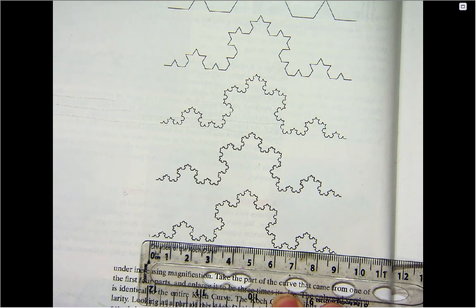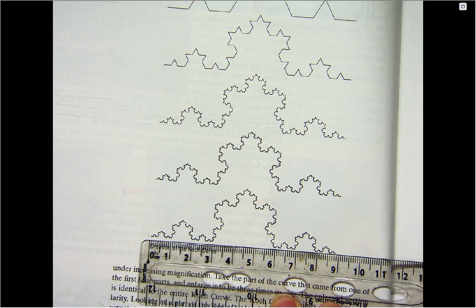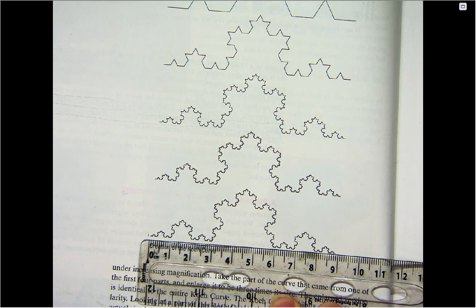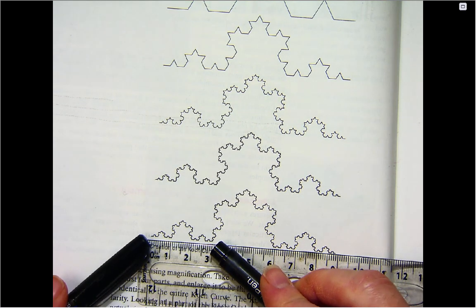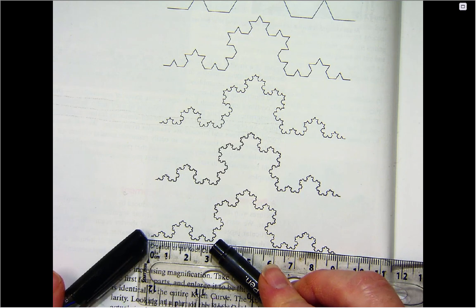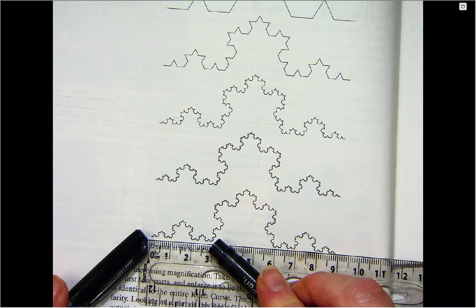When I pick a part of this to say I'm going to make copies of it to make the larger part, I pick the biggest part I can. So I'm going to pick the 3 centimeter part. I'm not going to pick the 1 centimeter part, even though that is possible to use, because it just makes the math all a little bit harder. So pick the biggest piece you can.